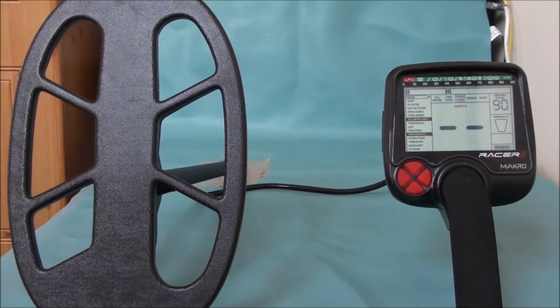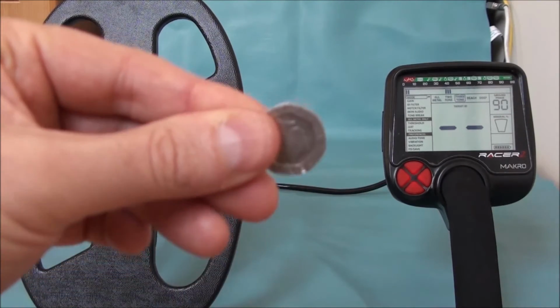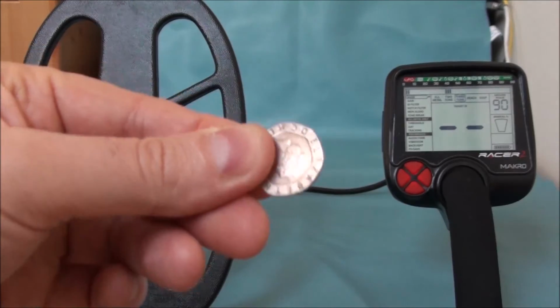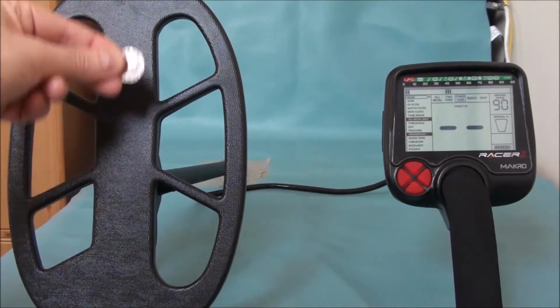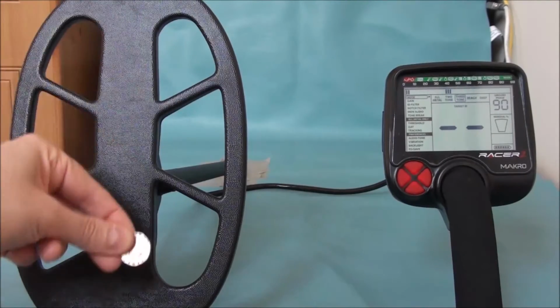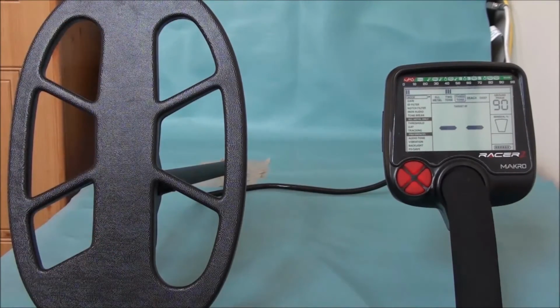So if we go back to our 20 pence piece and try that in front of our coil, have we discriminated it out? Let's try. And we're getting nothing at all. So we completely discriminated out that 20 pence piece. Right, so what else could we discriminate out?